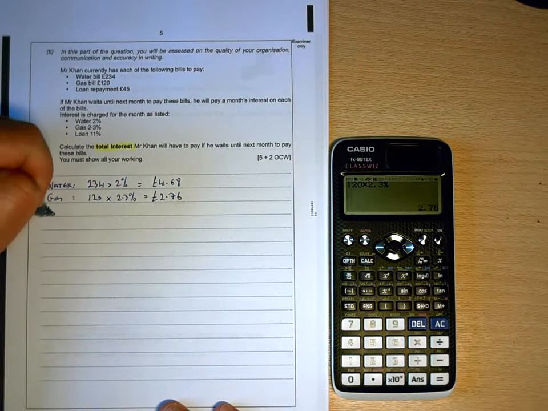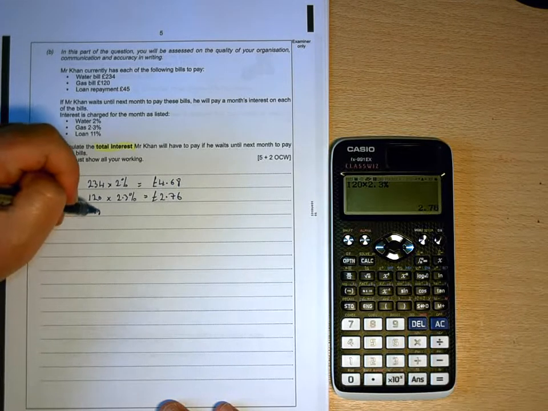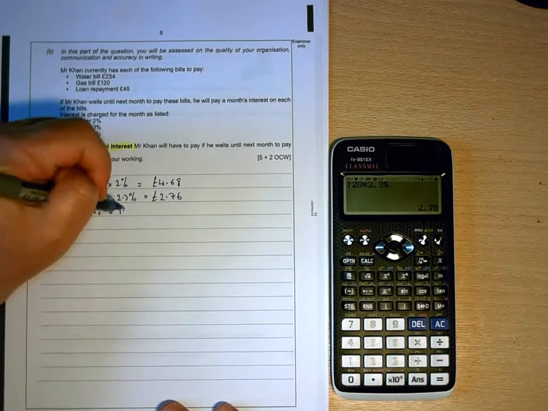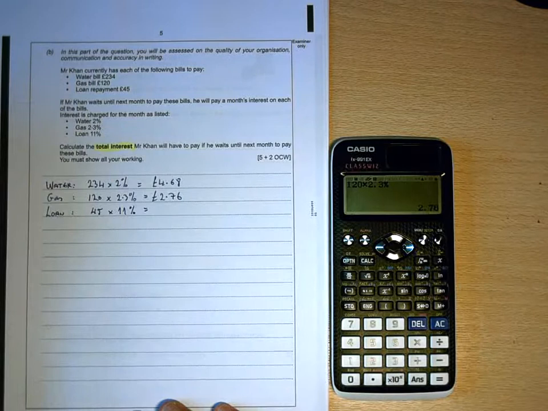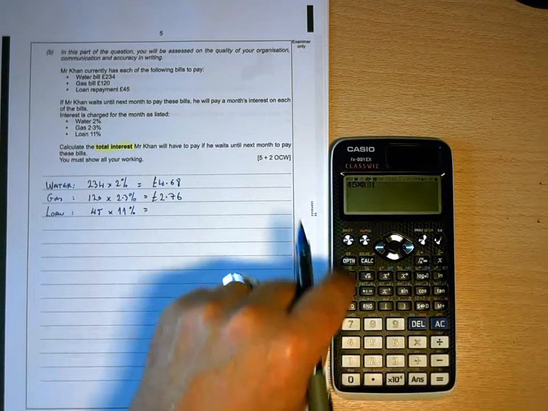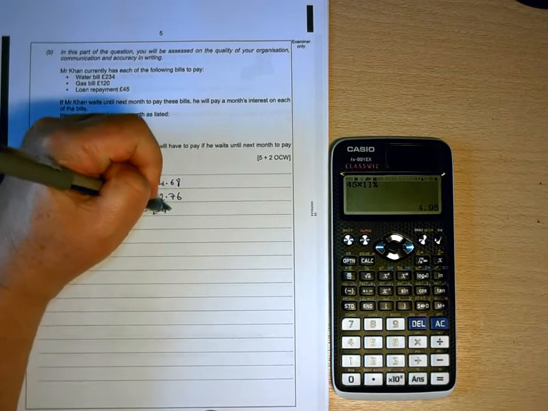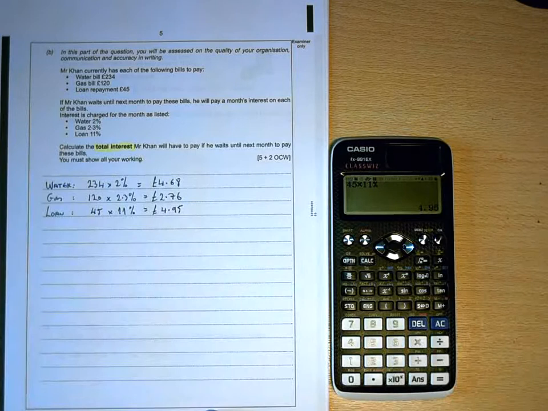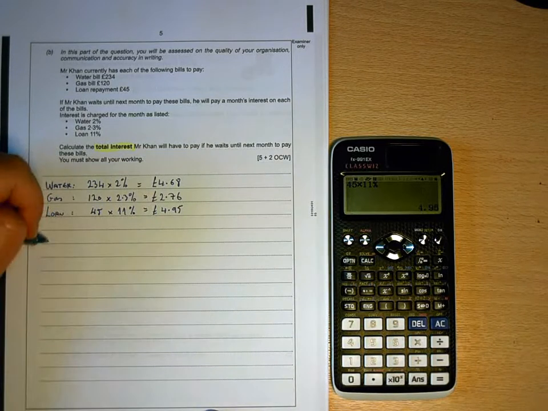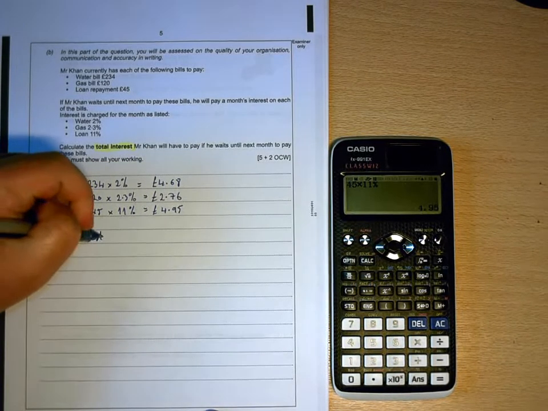And the loan is going to be 45 multiplied by 11%. So that's £4.95. So those are the interest payments that Mr. Khan has to make. So the total interest would be the sum of these.